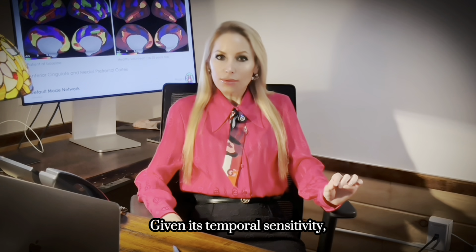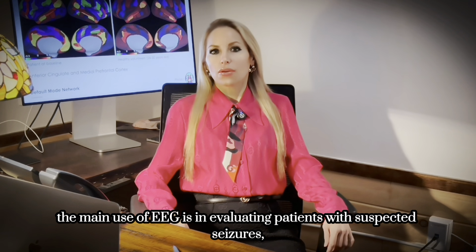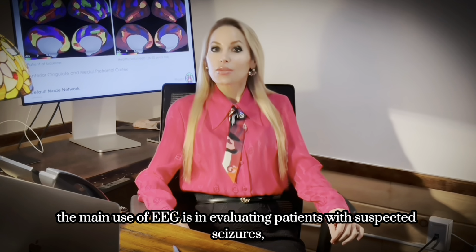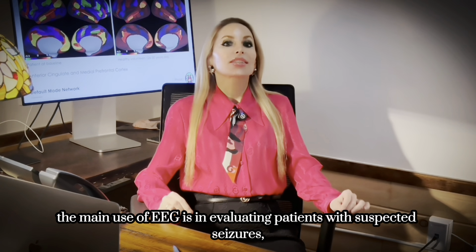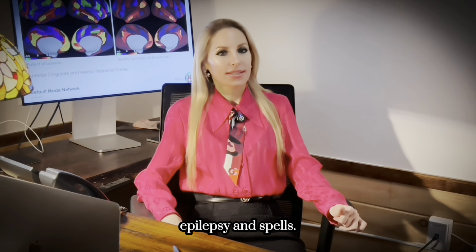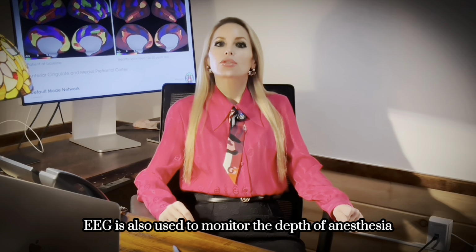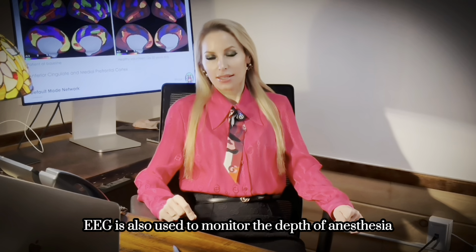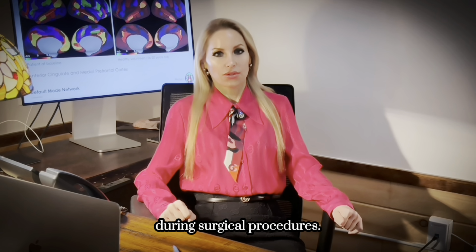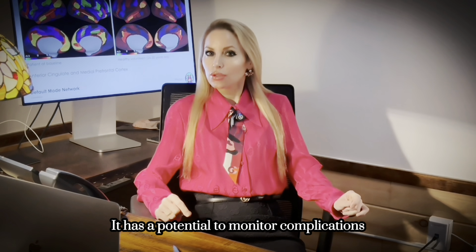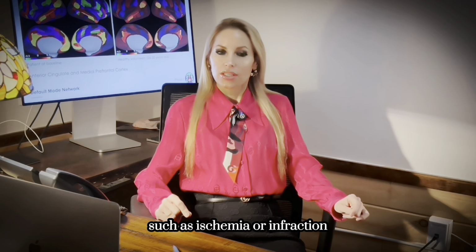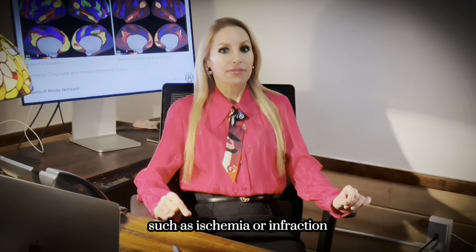Given its temporal sensitivity, the main use of EEG is in evaluating patients with suspected seizures, epilepsy, and spells. EEG is also used to monitor the depth of anesthesia during surgical procedures. It has a potential to monitor complications such as ischemia or infarction during surgery.